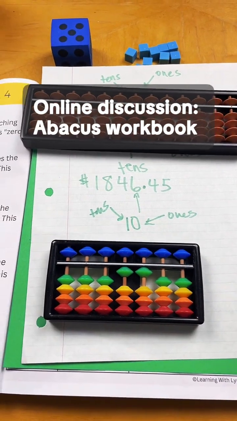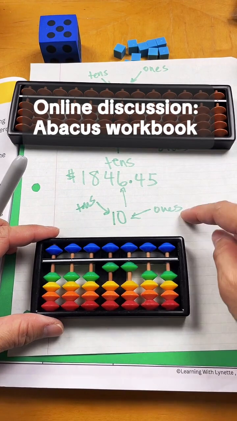Anyways, sorry, that was a baseball chant. When my kids were young, we put them in baseball.